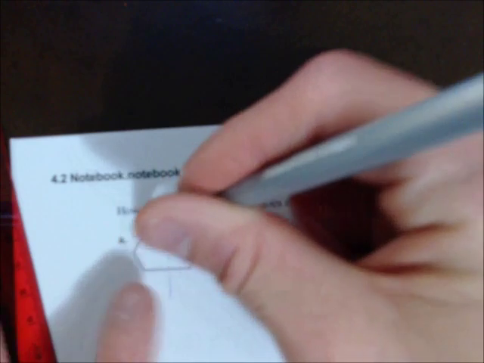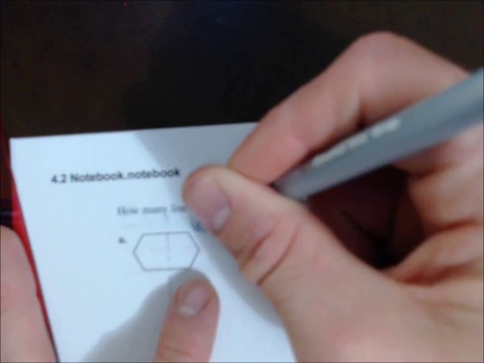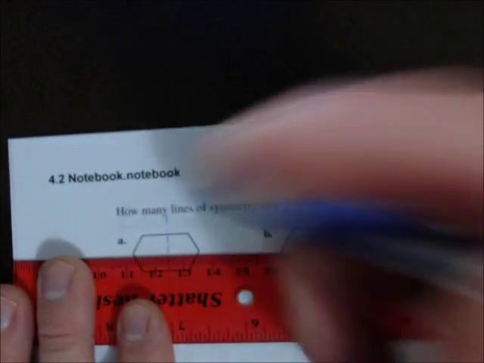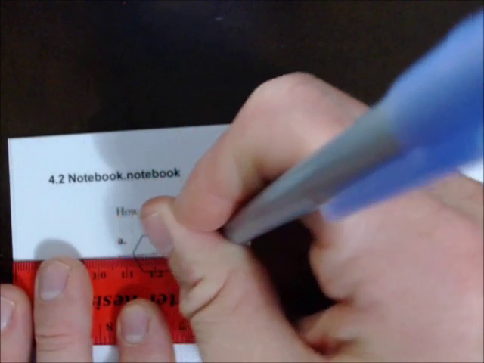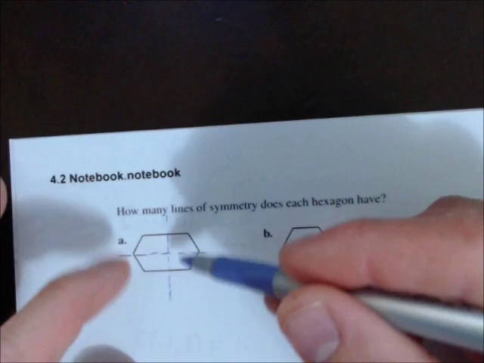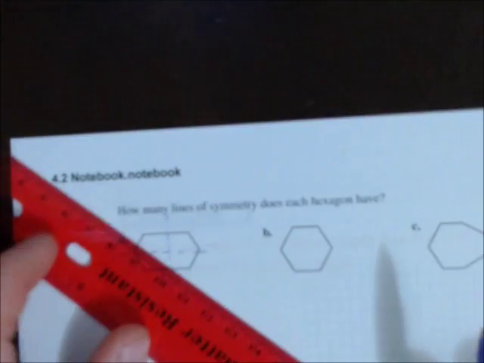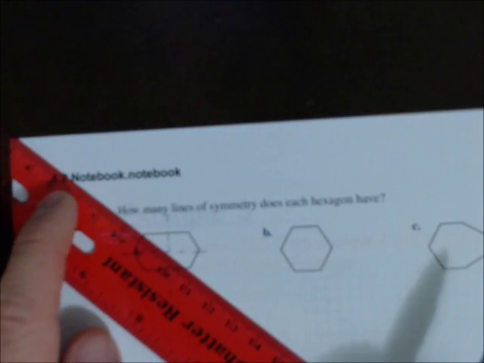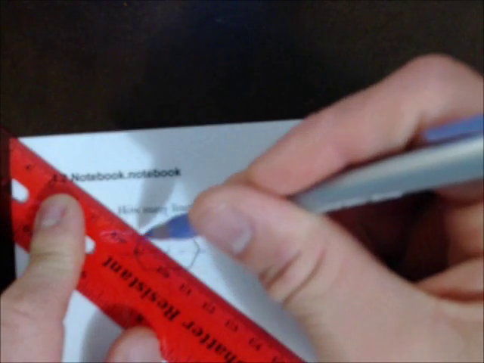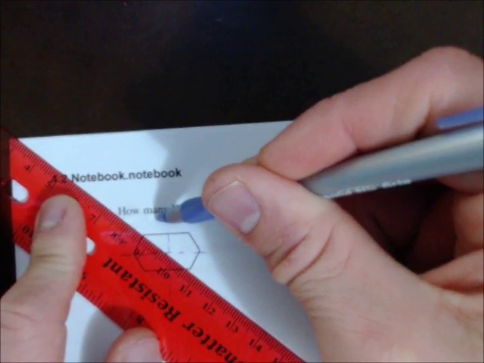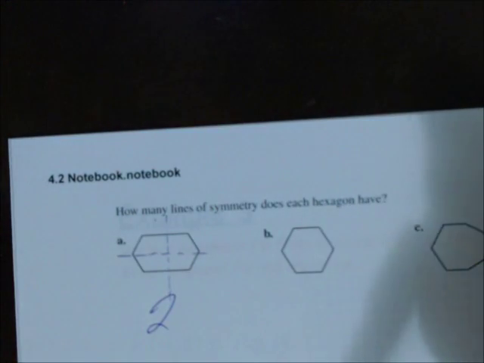So we could map the left side directly onto the right side. We're going to have a line of symmetry right here. So we could map the top to the bottom. Notice if we did a diagonal line, it wouldn't quite map onto itself. So these are the only lines of symmetry, which leads us to 2.